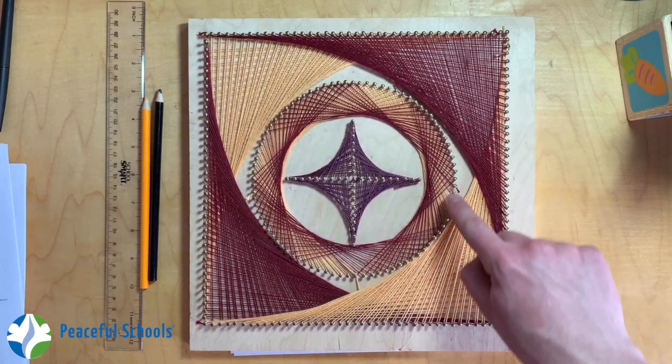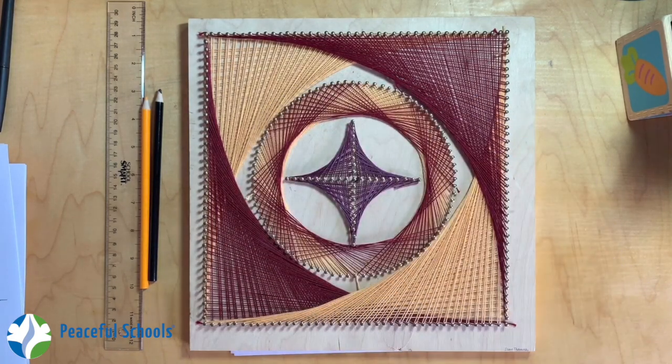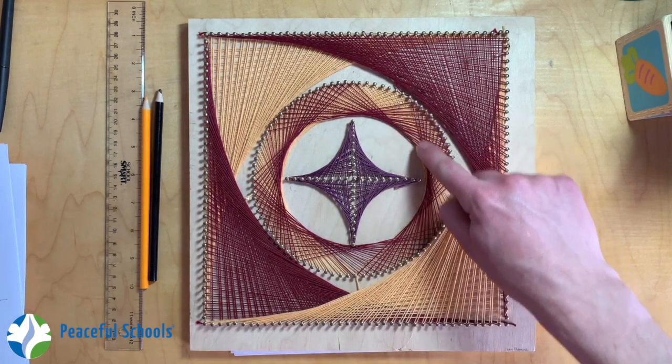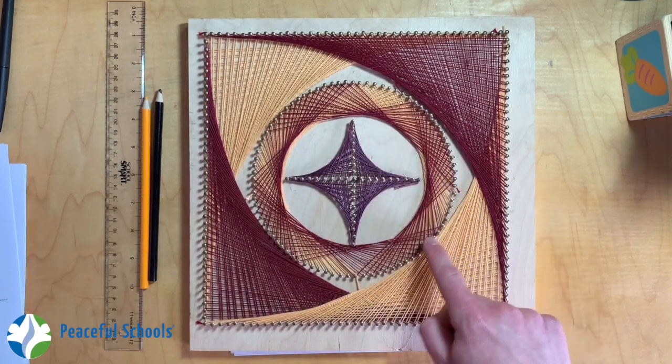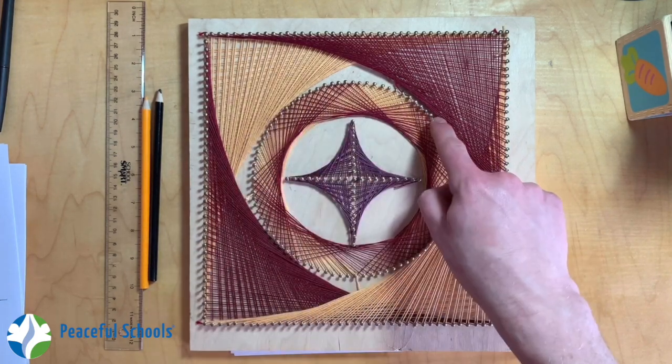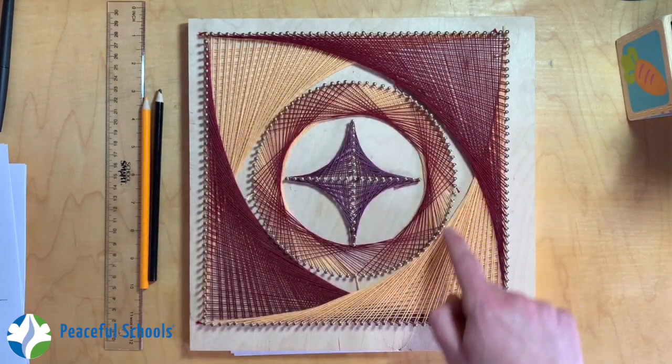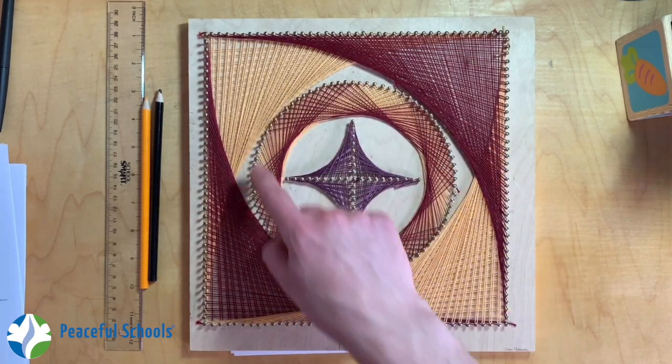The circle was created a little differently than how we make the curve, but it's sort of the same concept. Basically, you're making consecutive squares, switching each point as you go in whatever direction you choose.